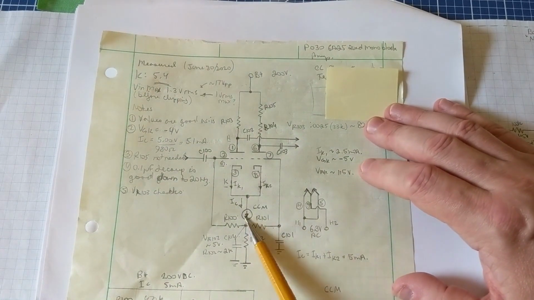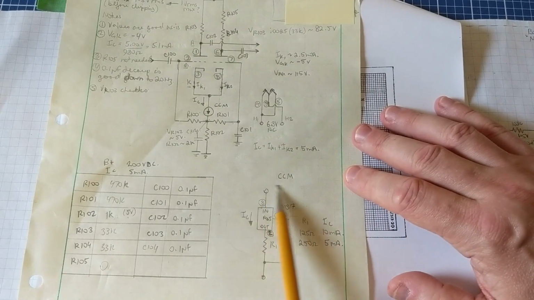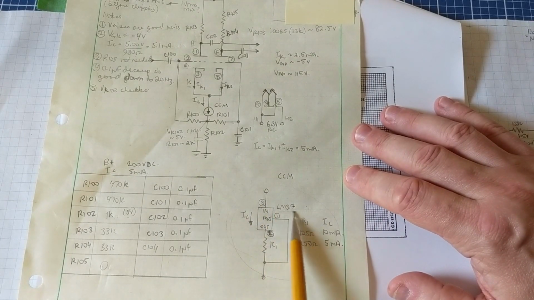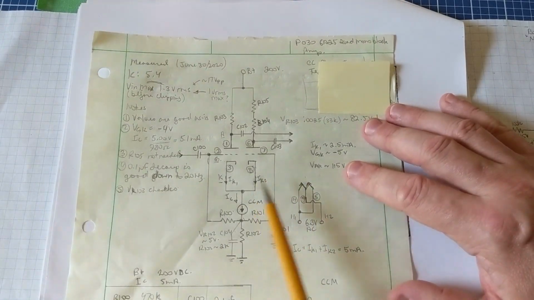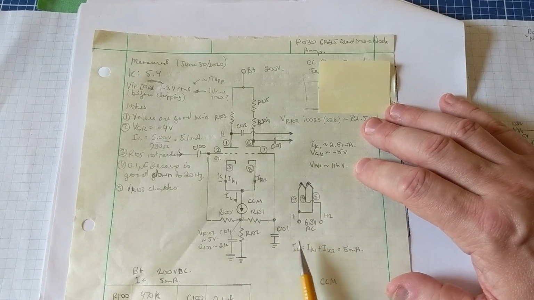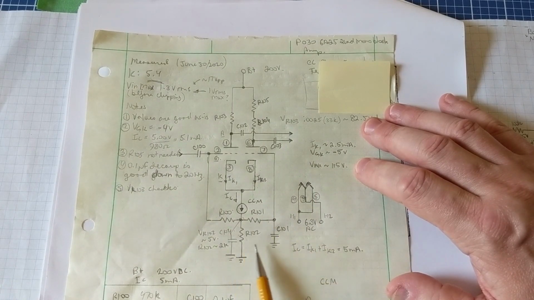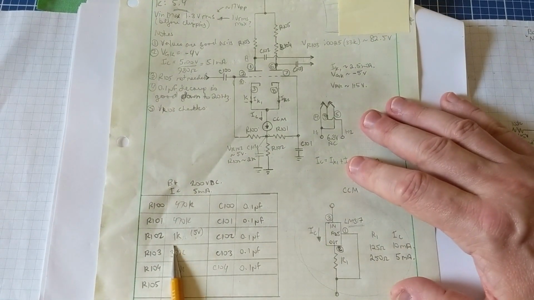So if we set the constant current source to 5 milliamps, which we can do with this simple circuit here using an LM317 regulator, we can then determine the values of R105, R102. I set the bias of R102 to drop about 5 volts across, and from that we can determine that it should be 1K.